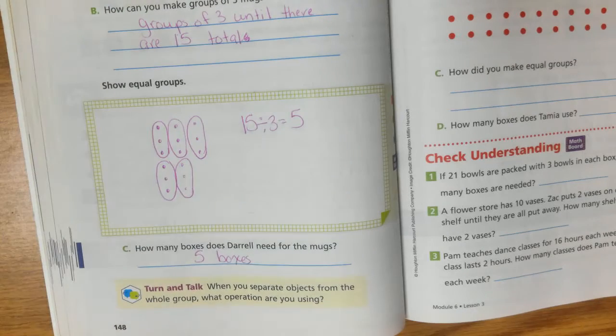So when we're looking for how many groups, you have to have your total written down first and then group your total by the number of pieces that are going to be in each group.